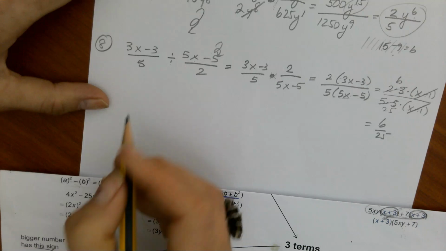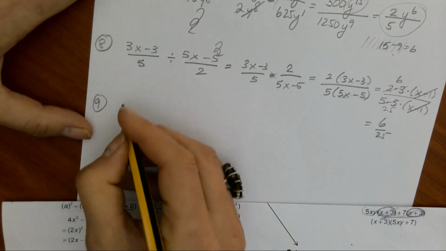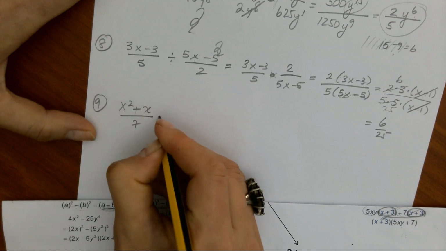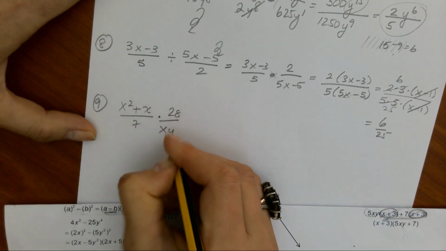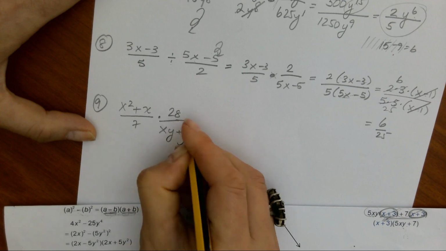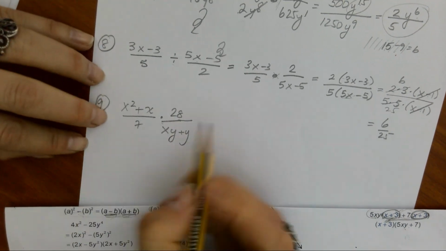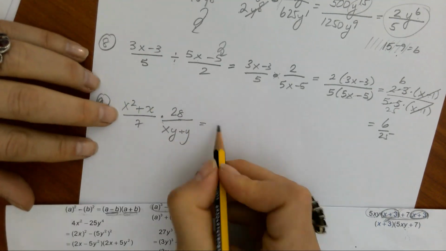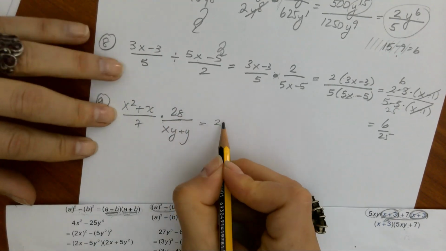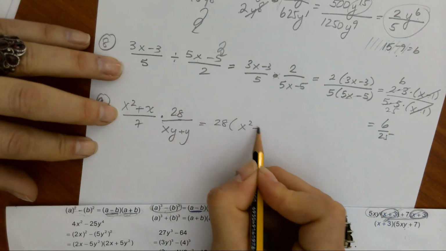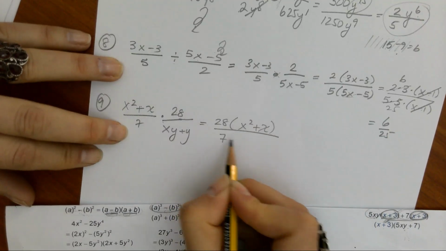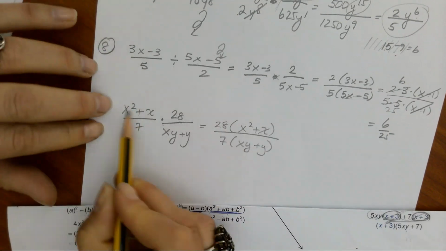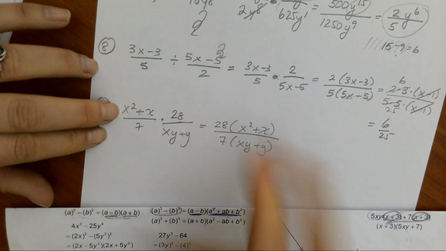Okay, let's look at 9. x squared plus x over 7 times 28 over y plus y. When it's multiply, you can just put them all together. So I'm going to put the numbers first: 28 times x squared plus x, and 7 times this big thing. I just switch them around.